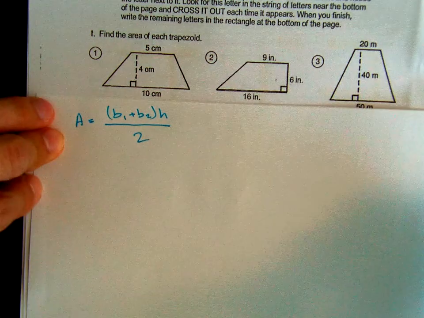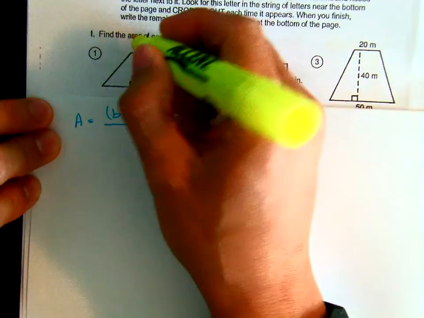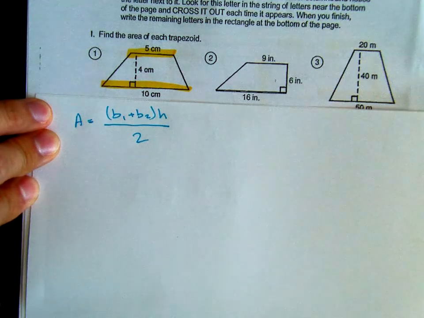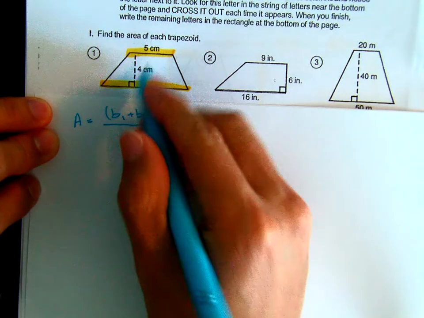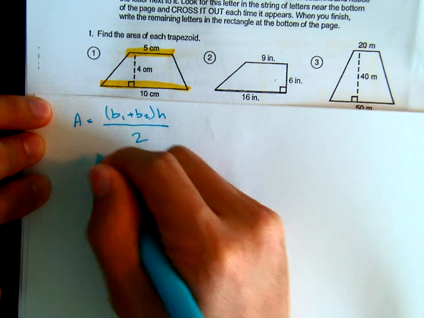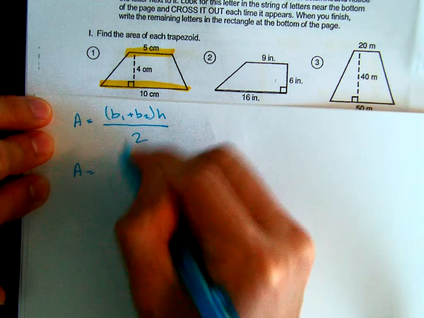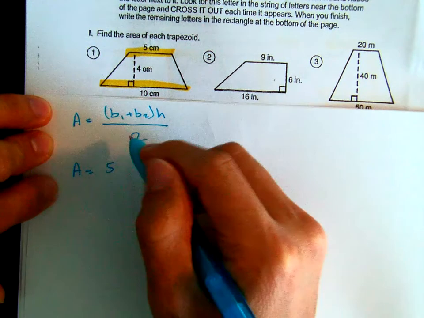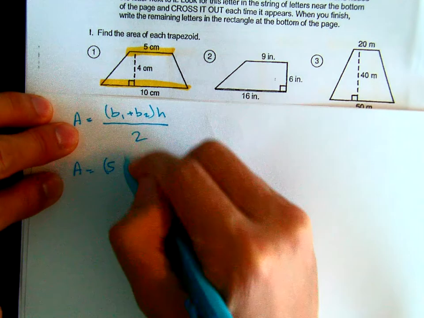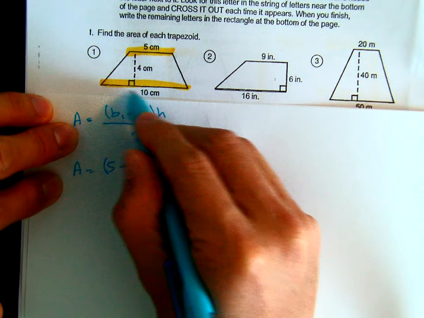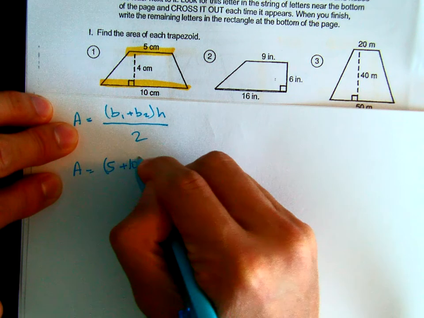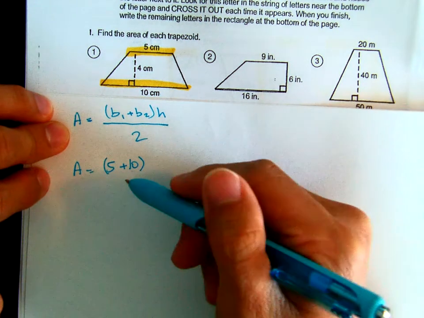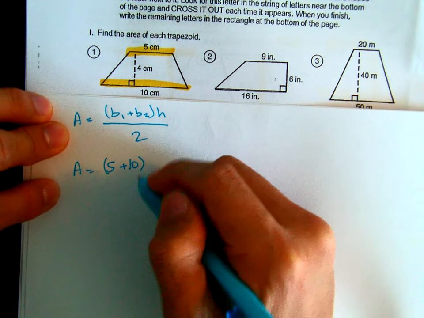So we need to find the bases. I'm going to highlight my 2 bases. So my 2 bases are 5 and 10. Does it matter which one is 5 and 10 when you fill this out? It really doesn't. So area equals, replace B1 with one of the bases. I'm just going to say this is base 1. That's 5 centimeters. Plus base 2, which is the second base, and I'm going to say that's 10. Again, if you did 10 plus 5 instead of 5 plus 10, you're going to get the same answer, because 5 plus 10 or 10 plus 5 is 15.